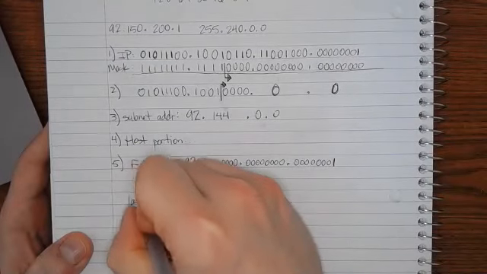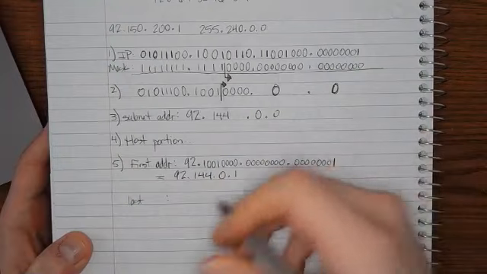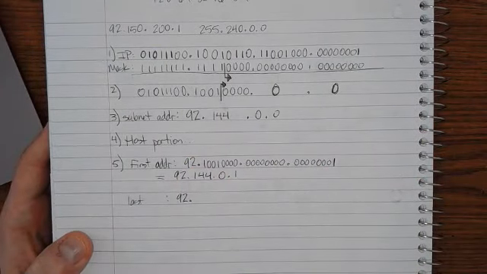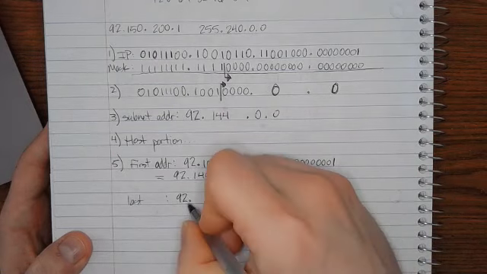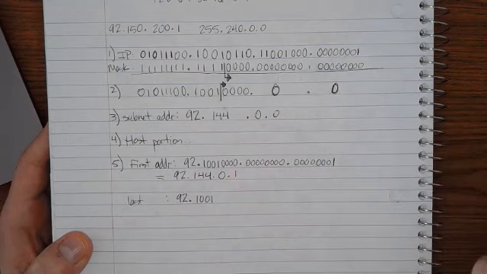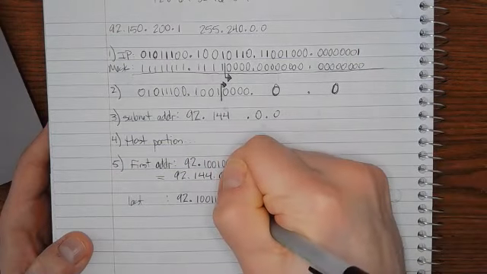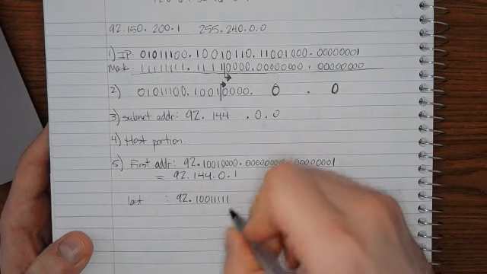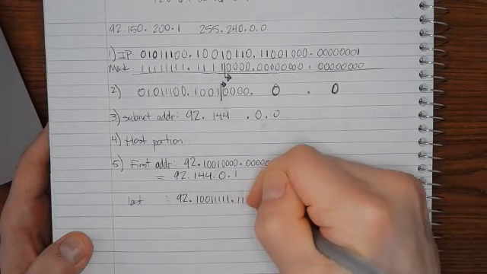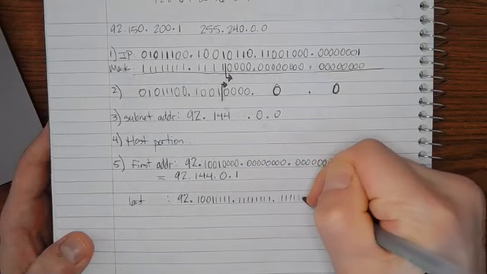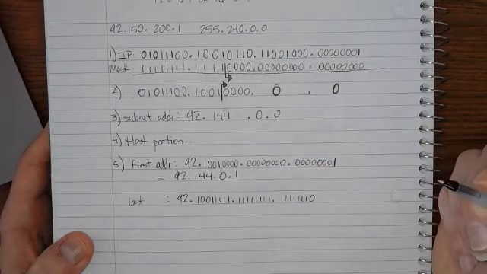The last address is going to be a 92. And this time I'm going to write it all out in binary again because it is going to change. So the network portion stays the same, 1001. Now I'm going to fill everything else in with ones, except for the very last bit, which is a 0.